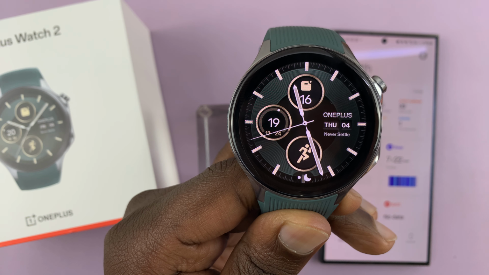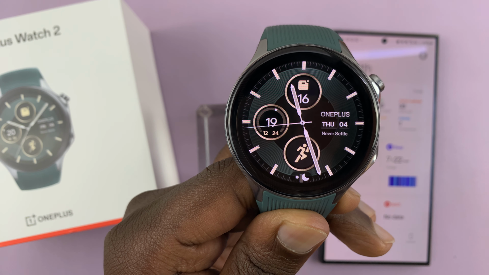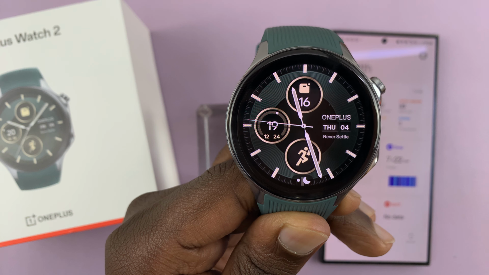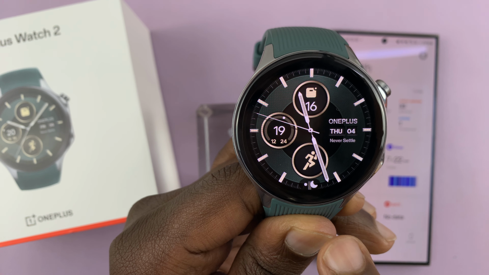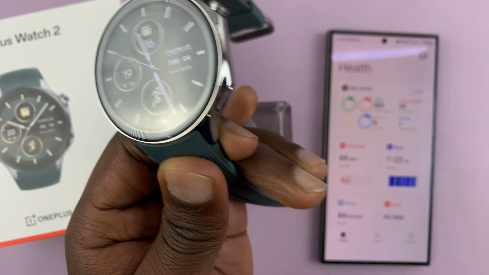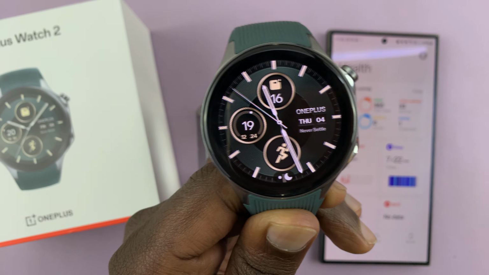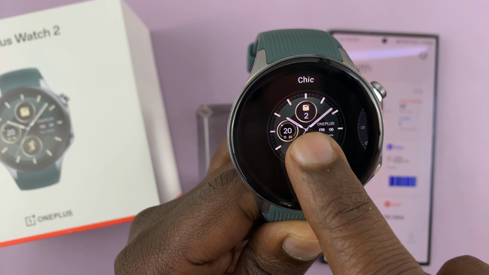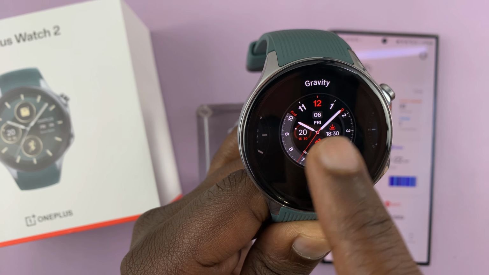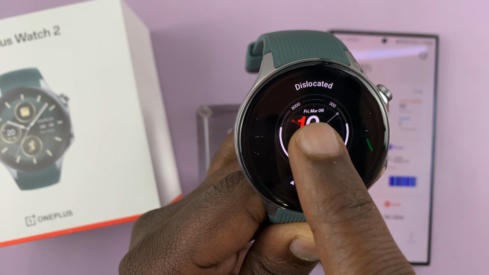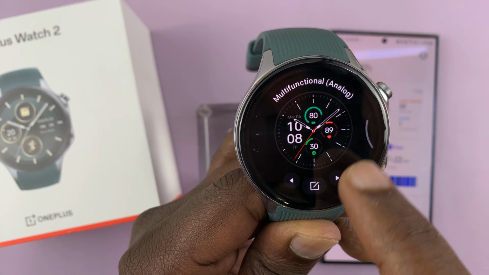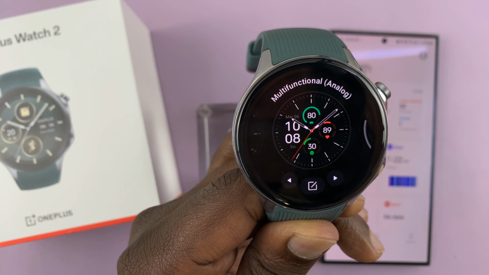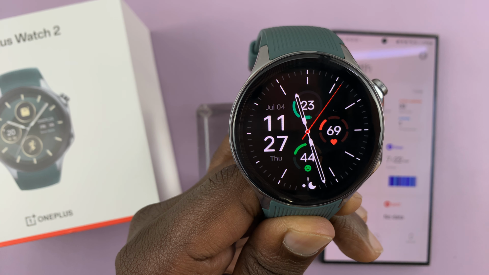I have the OnePlus Watch 2 and I'll be showing you how to change the watch face. So you can either change the watch face from the watch itself or from the O Health app on your phone. So on the watch, just long press on the current watch face and then you can swipe and choose the watch face that you want to change to.